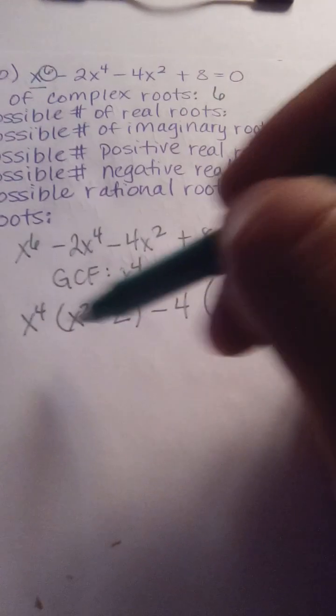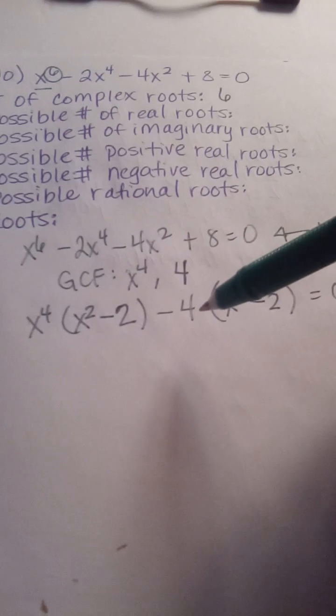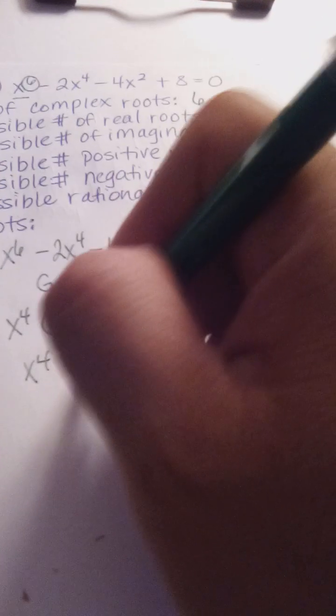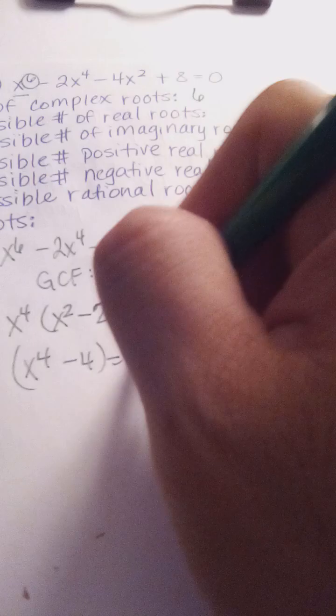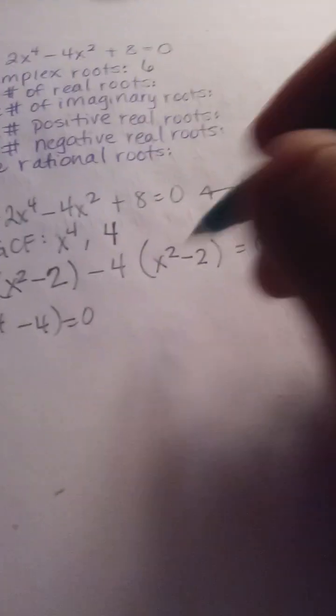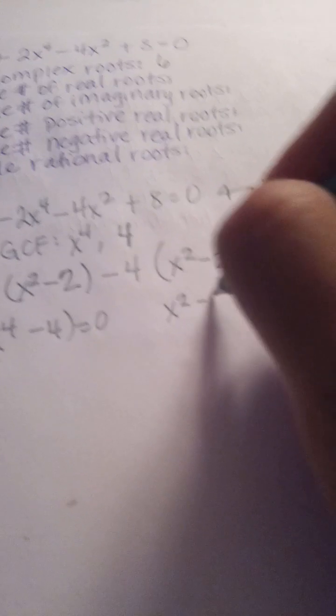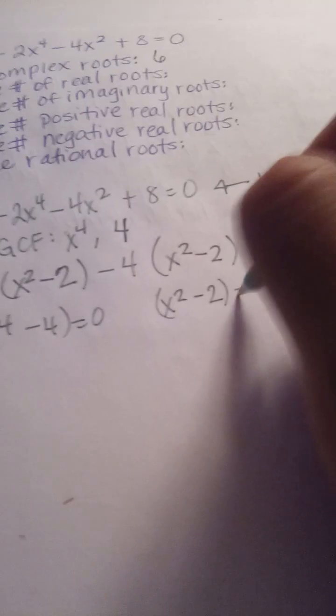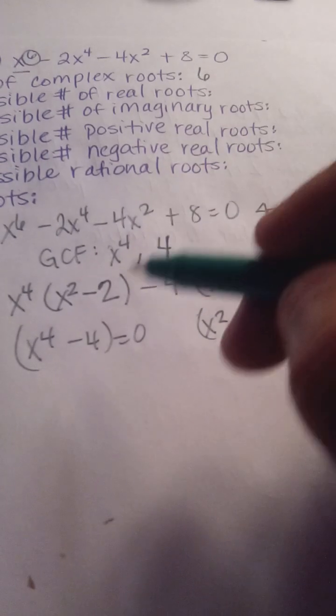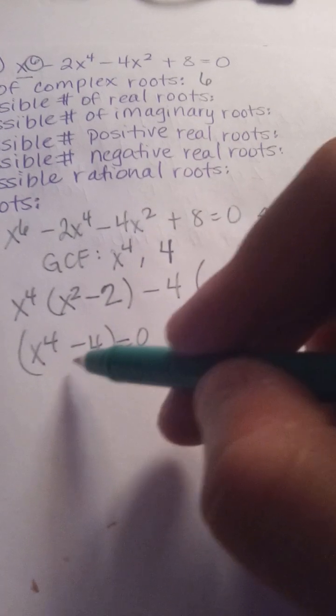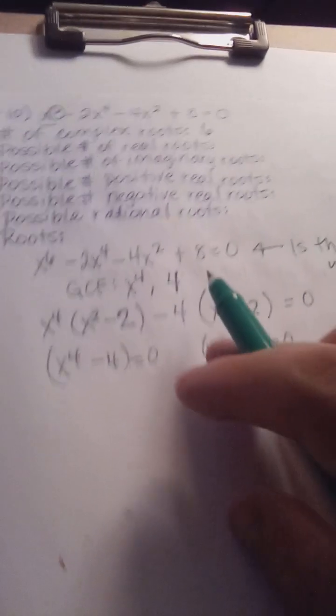And then we can go into separate factors. x to the fourth minus 4 equals 0. x squared minus 2 equals 0. And then we have to factor out this. I'm going to show you why.